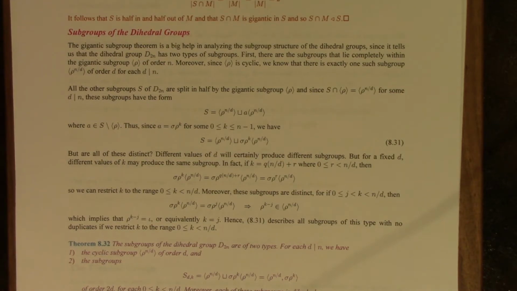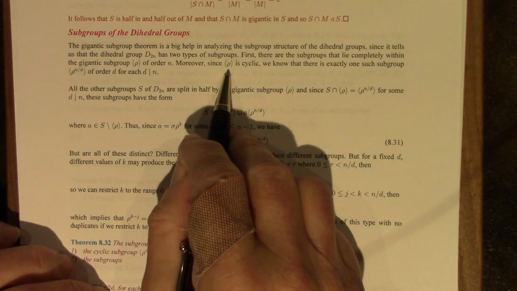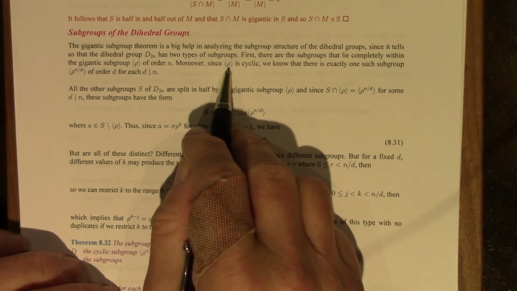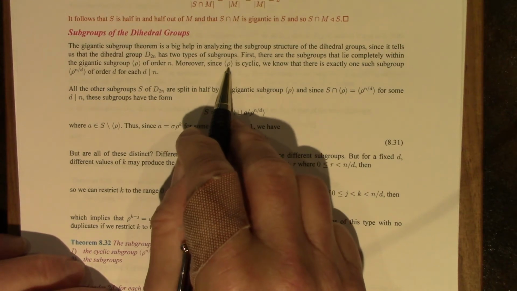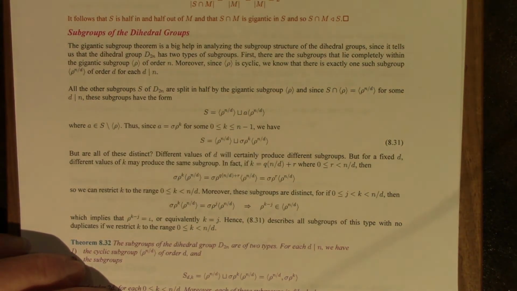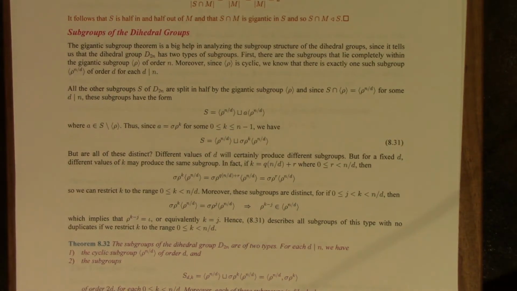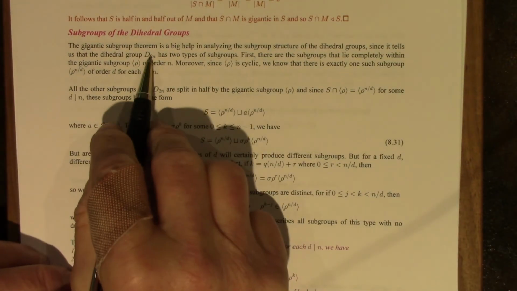The reason is that the subgroup generated by the rotation is gigantic. Rho has order n, its subgroup has order n, which is half the size of the group. So the gigantic subgroup theorem tells us that there are two kinds of subgroups in D2n.